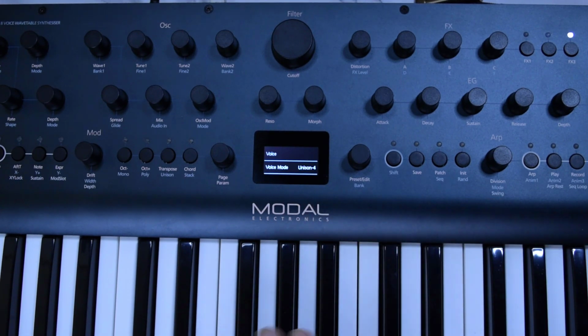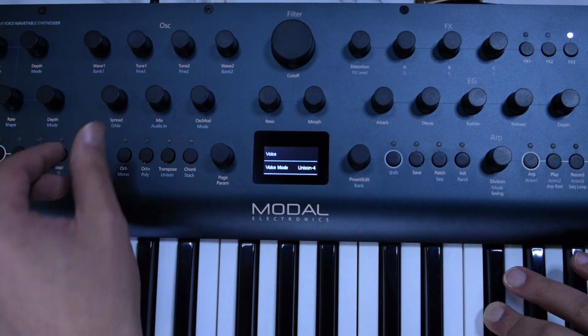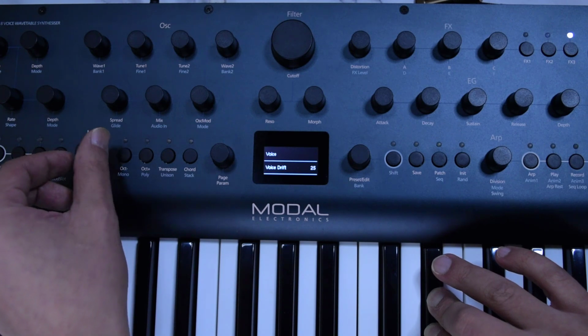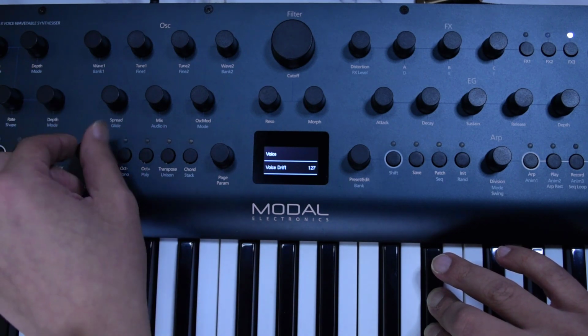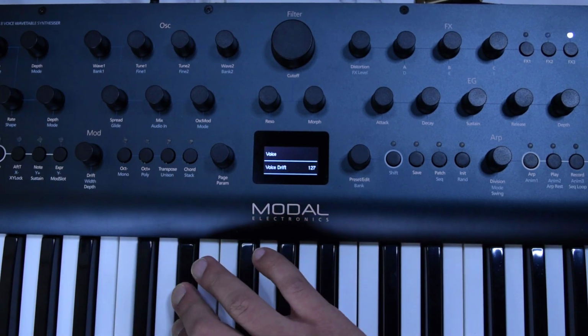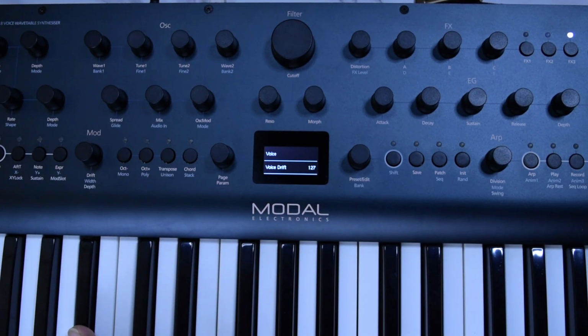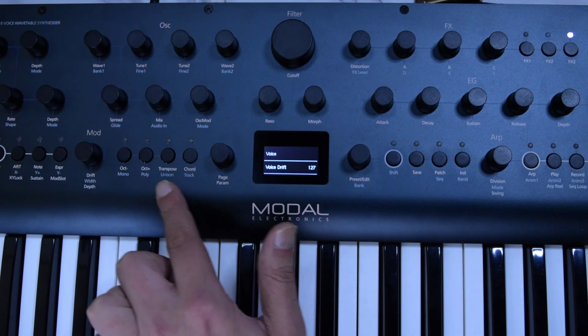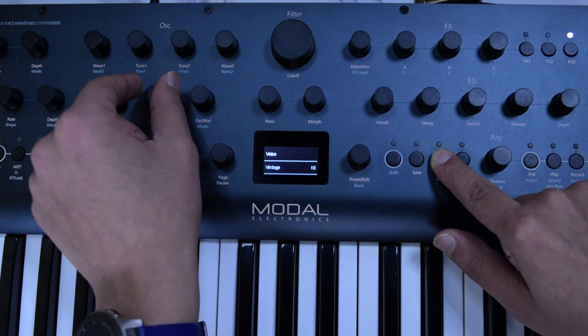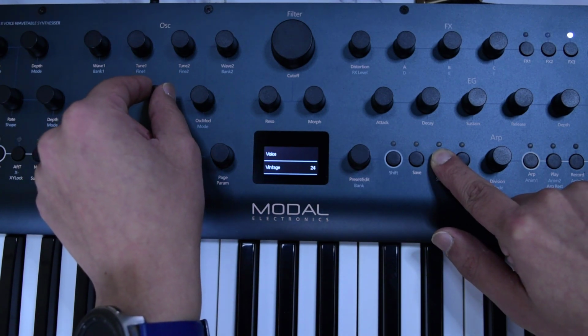Still, it's not going to go crazy. So if I play a key and go down in volume, of course, and I go up on the voice drift, we get that unison vibe. The drift is going to be the first thing that will help you to get that unison with the unison voice. Now, the next thing is going to be enabling the vintage mode, and this is just going to help.